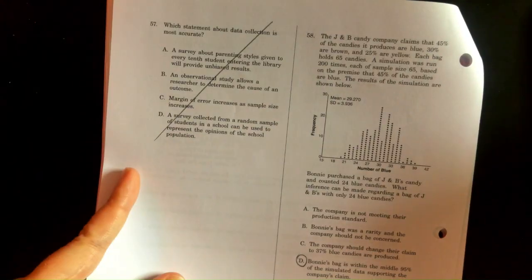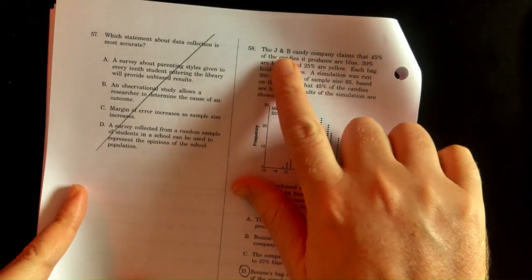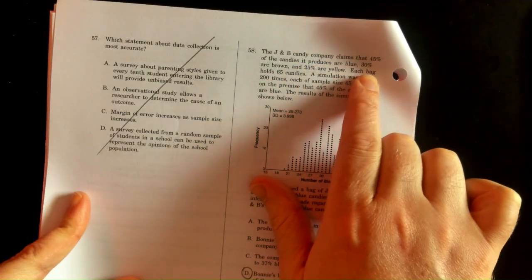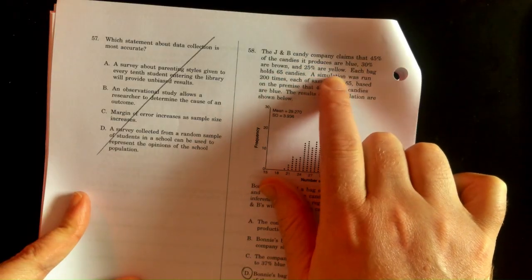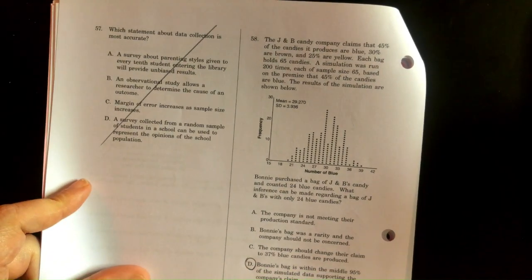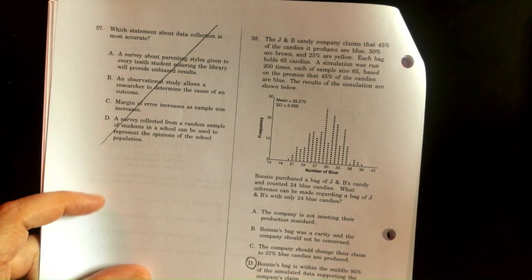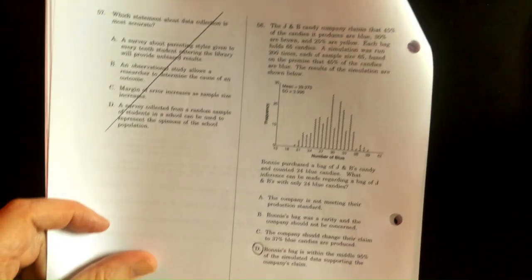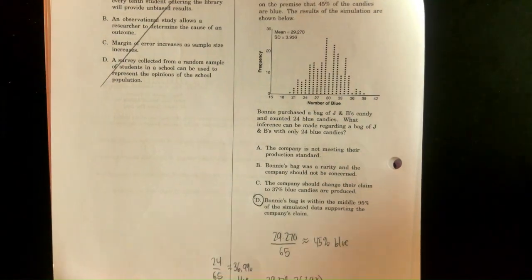57 you can skip because we've already done that question. 58, 55% of the candies at a company are blue, 30 are brown, 25 are yellow. Each bag holds 65 candies. The simulation was run 200 times, each with 65 in the bag, based on the premise that 45% of the candies are blue. Here's the results of the simulation.